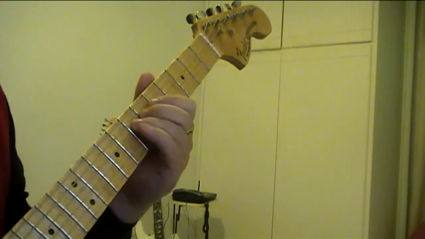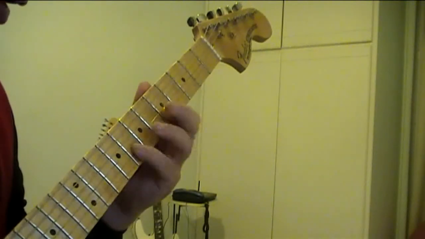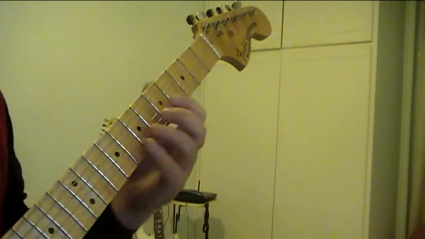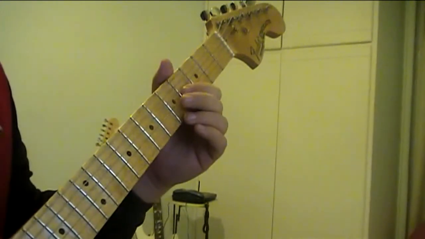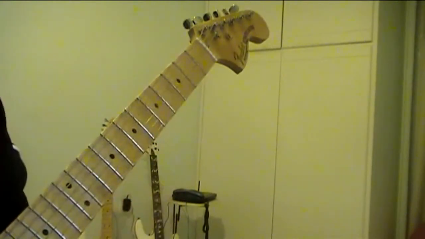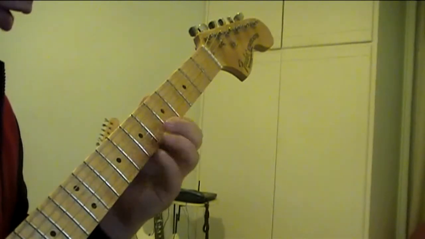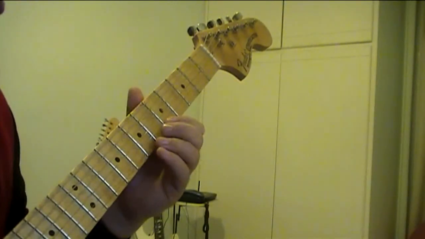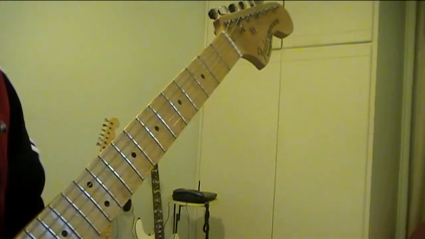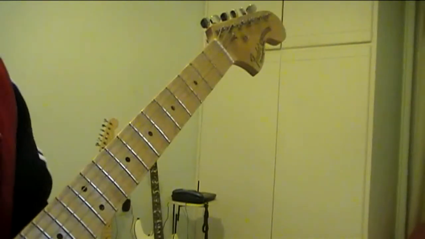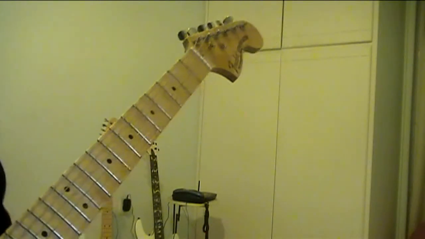If I want to play minor, I know that it's the minor pentatonic with this note here, and I know the intervals, major second, flat sixth. So it's very easy. For this small piece of the fretboard, you just know your minor pentatonic and your Aeolian.